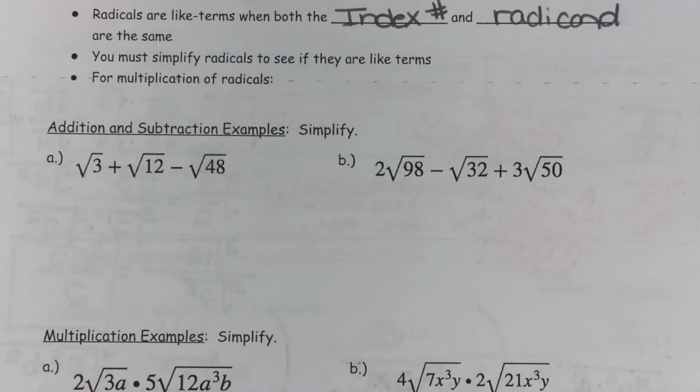Okay, so look at A for the addition. The only way I can add any of those things together is if they have the same index number. Do they have the same index number? Good news. Also, I need the same thing under the root. Is it the same under the root? No, because I have a 3, and then I have a 12, and then I have 48. So then what we're going to do is see if we can manipulate this a little bit so we can get some like terms.